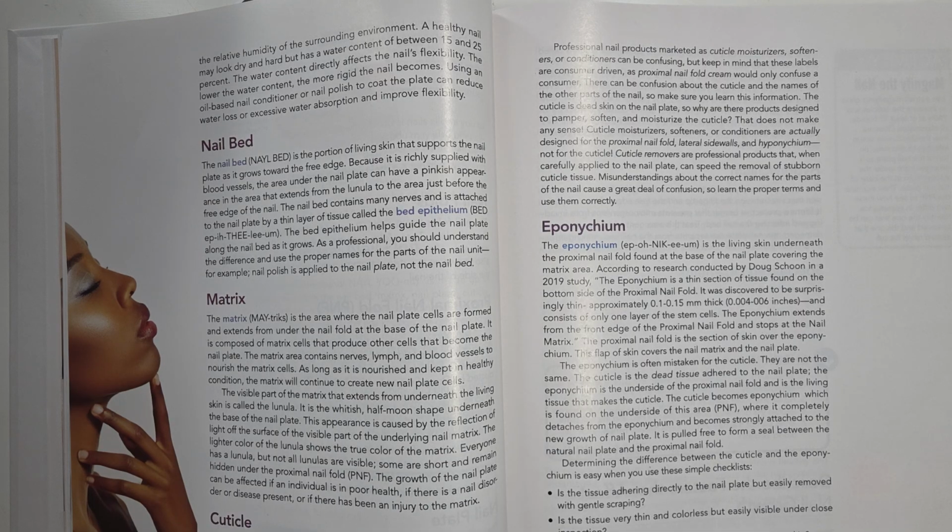As a professional, you should understand the difference and use the proper names for the parts of the nail unit. For example, nail polish is applied to the nail plate, not the nail bed.